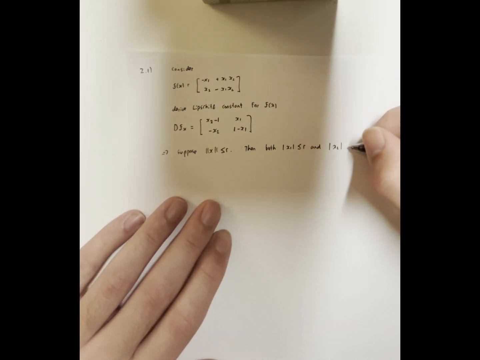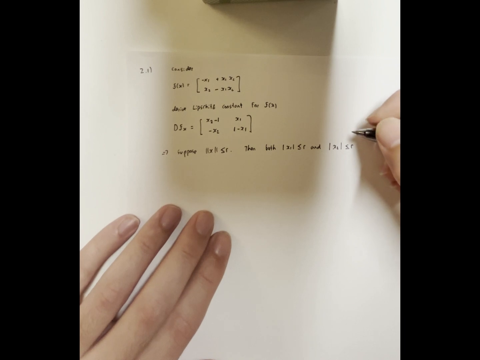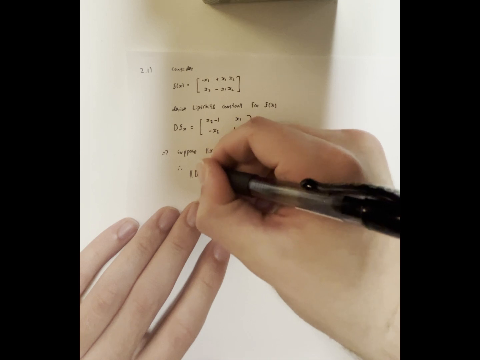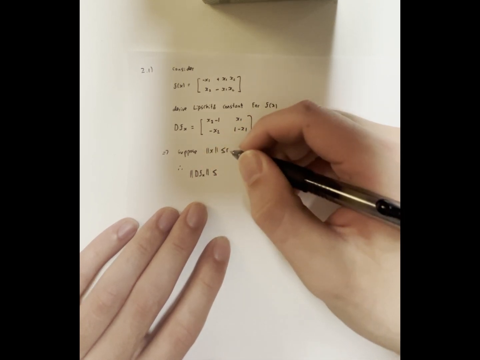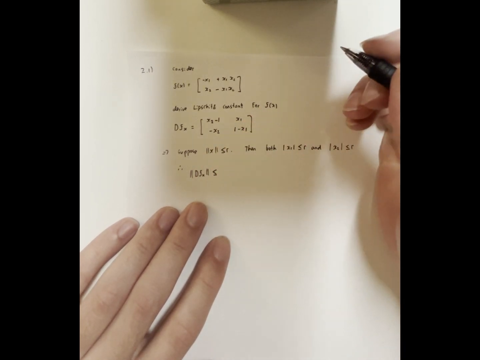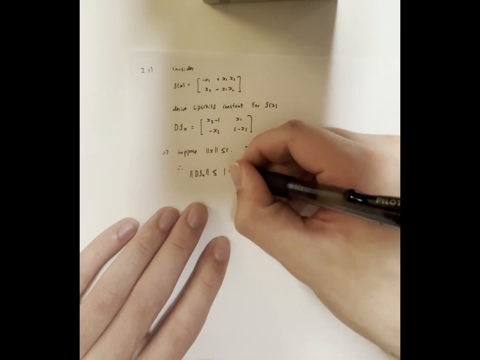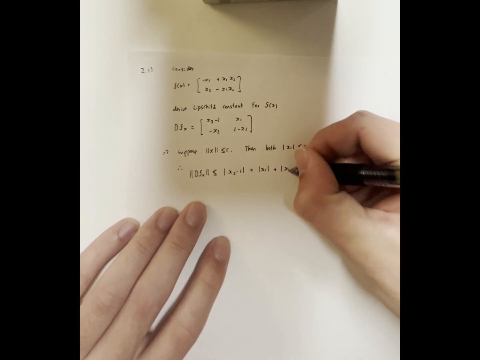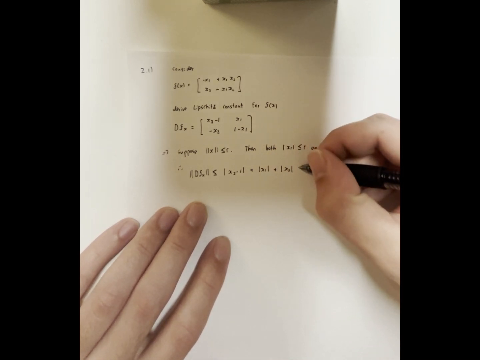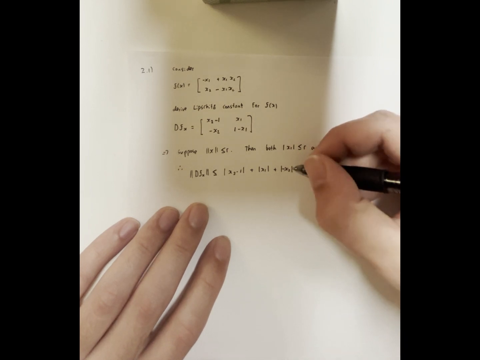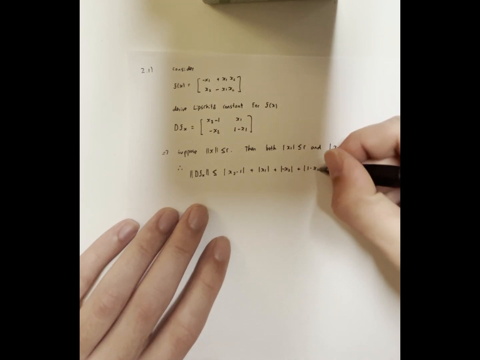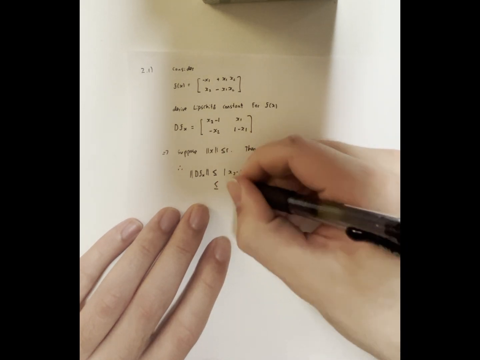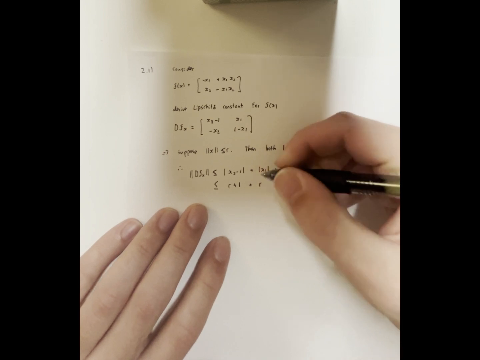Knowing these two qualities, we see that the magnitude of the Jacobian satisfies the following inequality. Since both x1 and x2 are smaller than r, we can replace x2 and x1 with r and take the absolute value of each term.